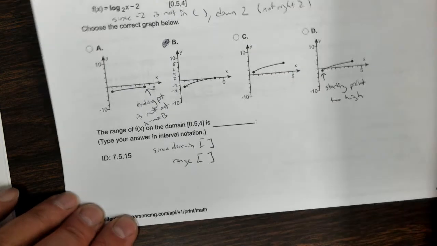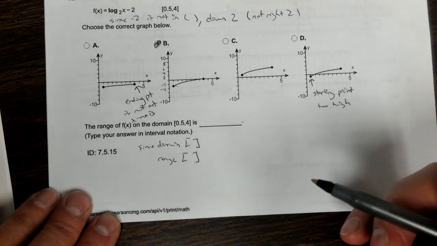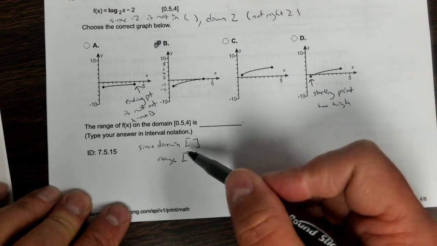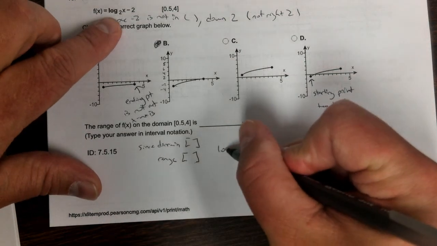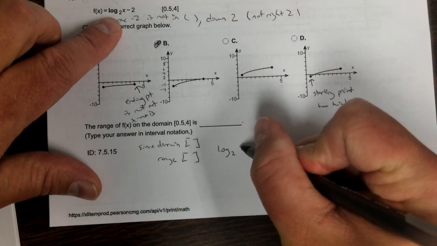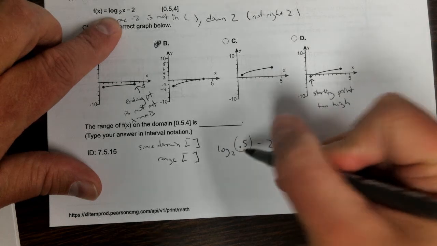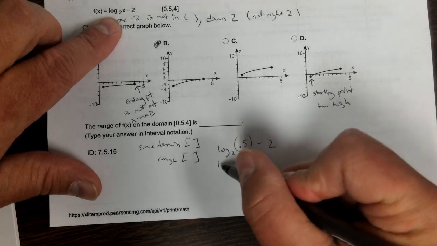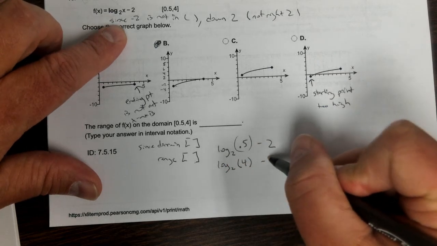So if you're taking this test on the computer, you need to use brackets instead. But basically, you're just going to say log base 2 of 0.5 and then minus 2. If you want to, put parentheses around this. Log base 2 of 4 minus 2.